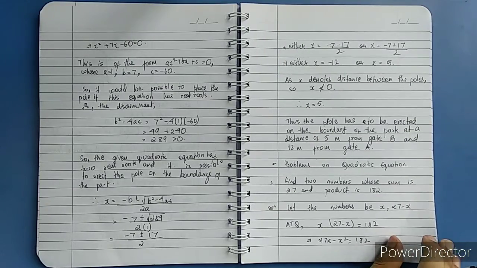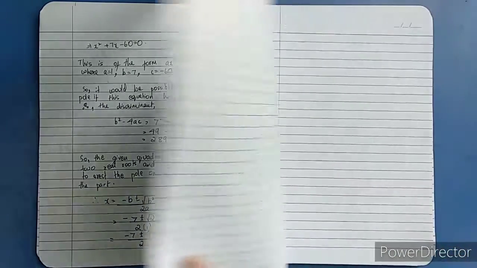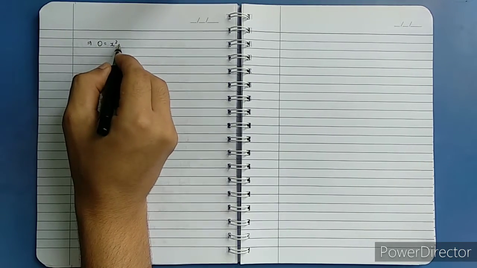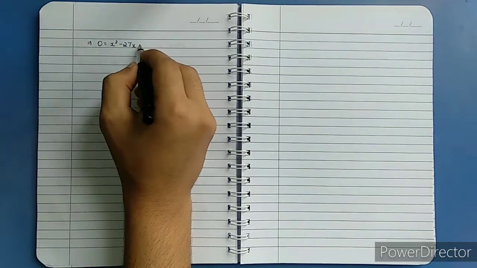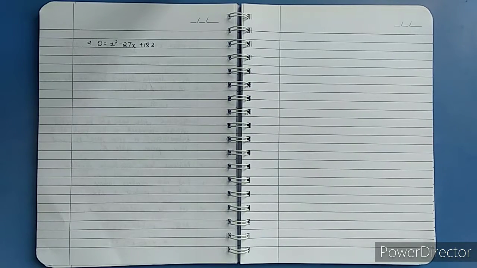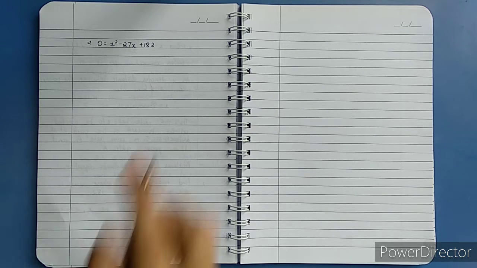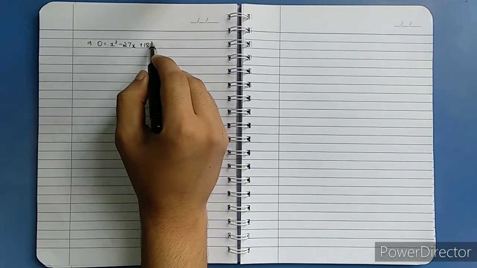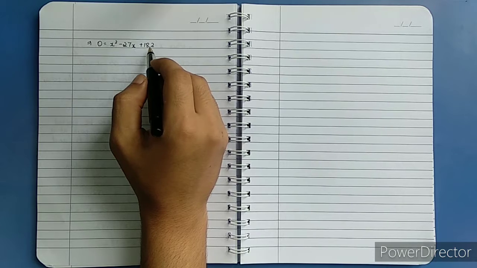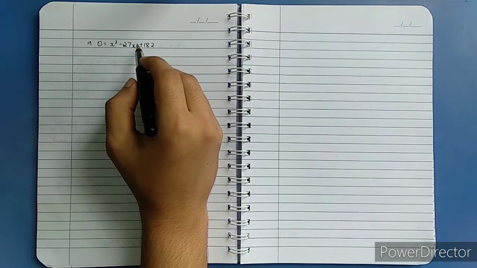So this implies 0 equals x square minus 27x plus 182. To break the middle term, we can use the usual method: prime factorize a into c, find the factors, and try to arrange them. Instead of doing that, we can also try this way.